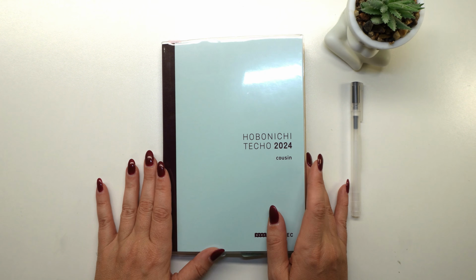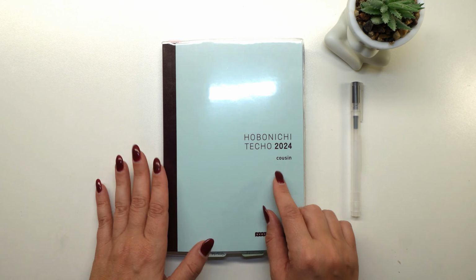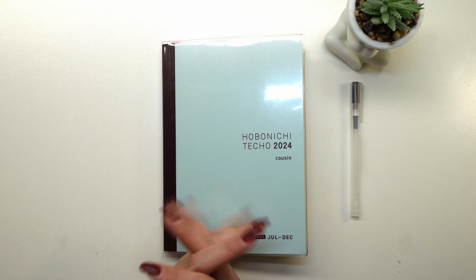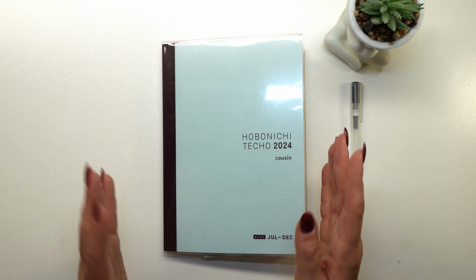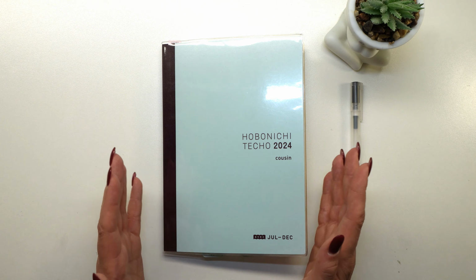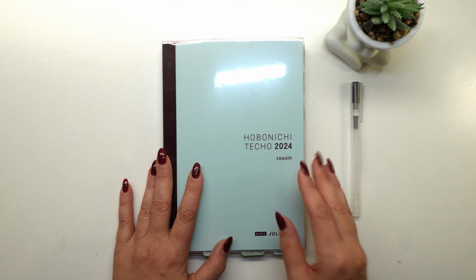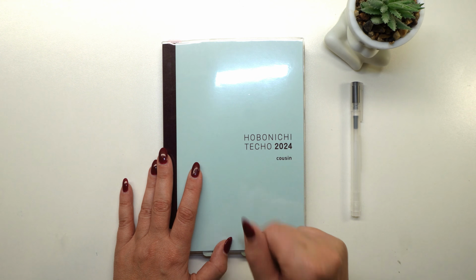In today's video, we're going to be doing a September flip through in my Hobonichi Cousin Avec, and we'll be looking at the monthly spreads, the weekly spreads, and all of my daily spreads. So if you would like to see some functional, minimalistic ideas on how to use your Hobonichi Cousin or how I design my spreads in my Hobonichi Cousin, then go ahead and keep watching.